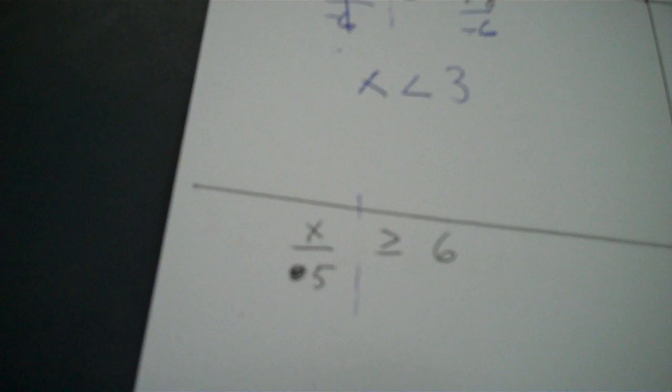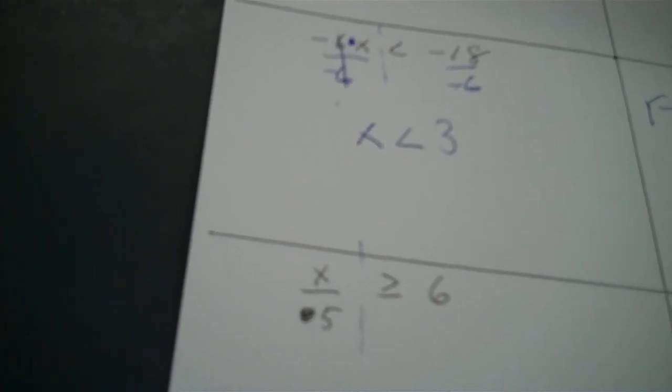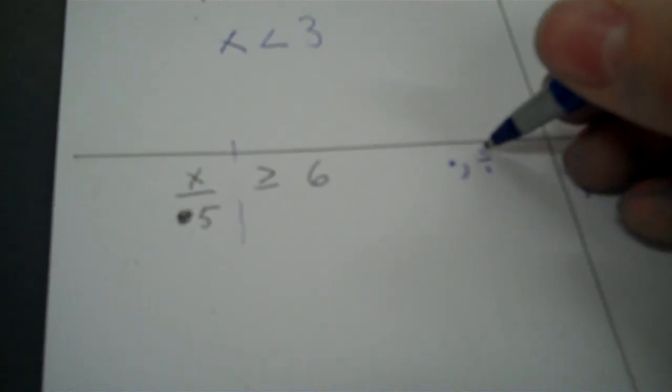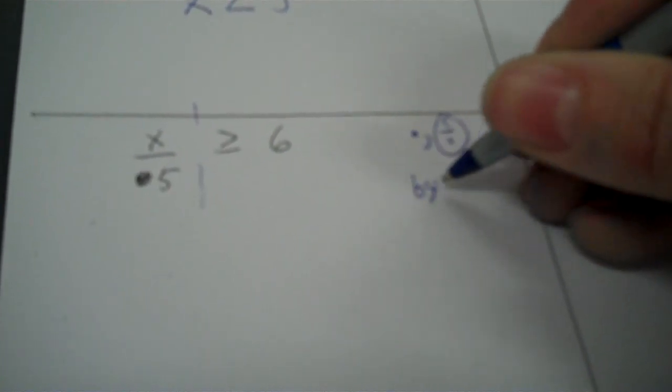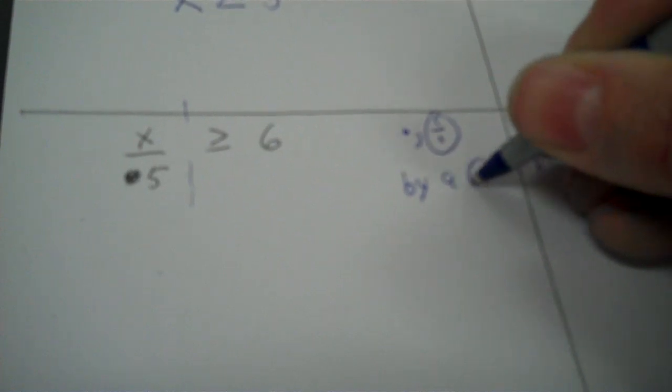Okay, right here, is x being multiplied or divided? Yes, okay. So I'll put times divided. If the answer is yes, circle it. Now, after that, we ask ourselves if it's by a negative. So, times divided, it's divided.